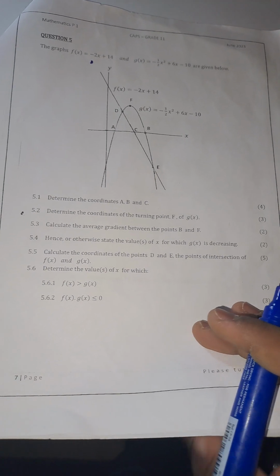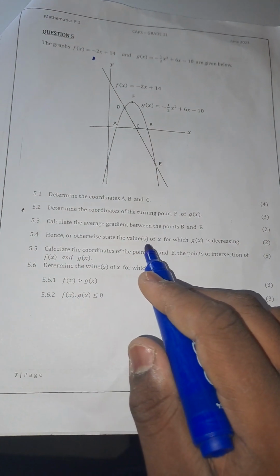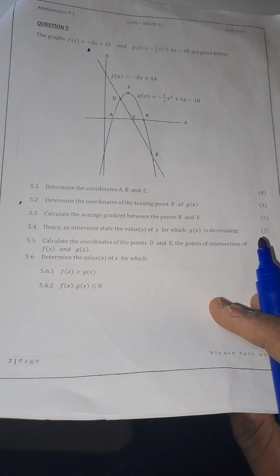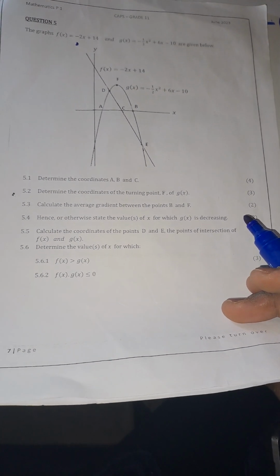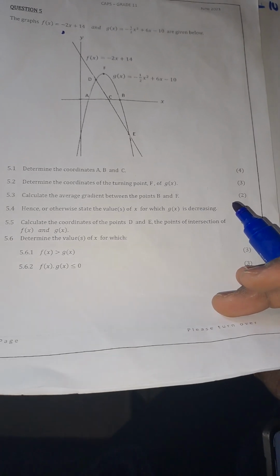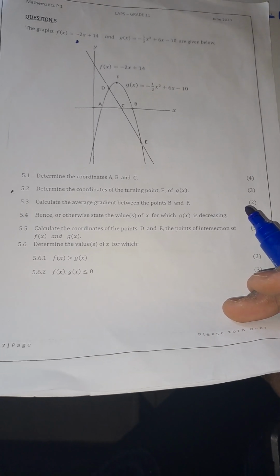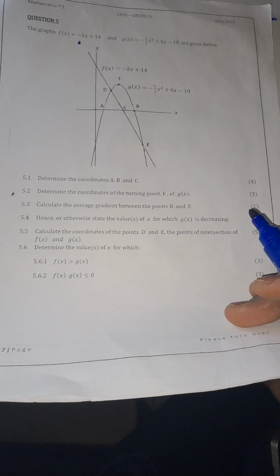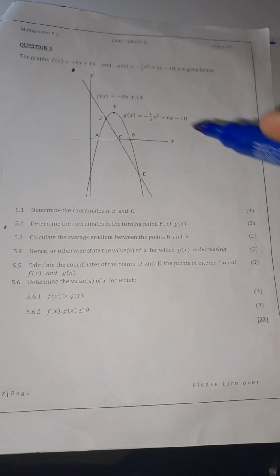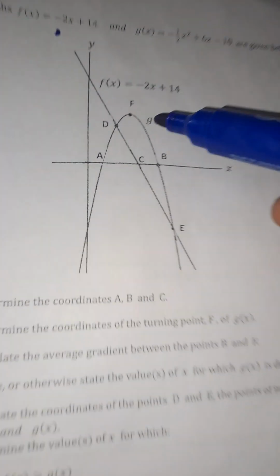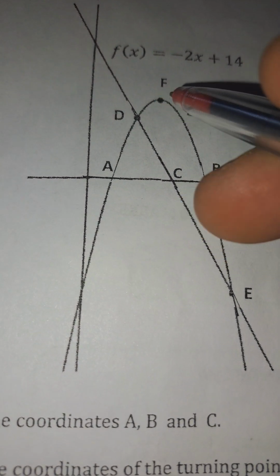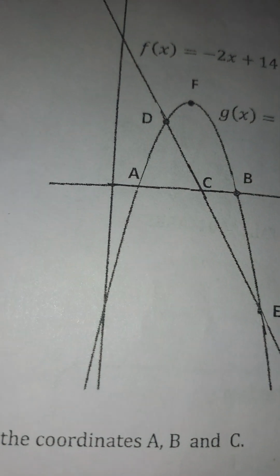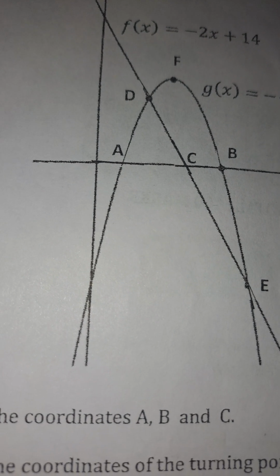Now, hence or otherwise, state the values of x for which g of x is decreasing. Is this in the grade 11 syllabus? I don't know. But what I can tell you is that for the values of x whereby it is decreasing, it is from this point. Let me bring this thing closer. They want the x values on it.